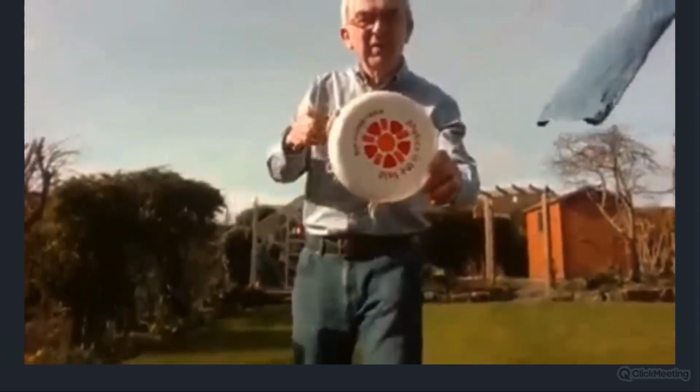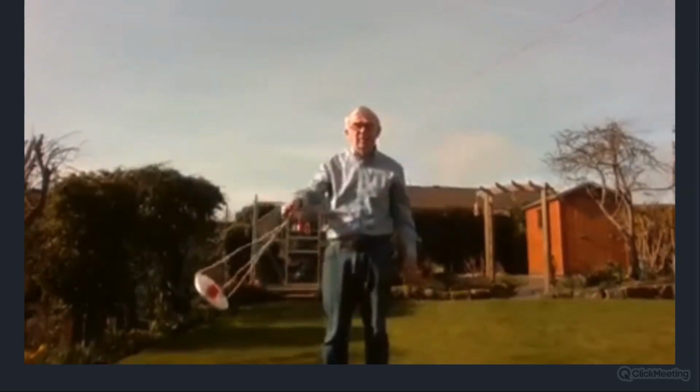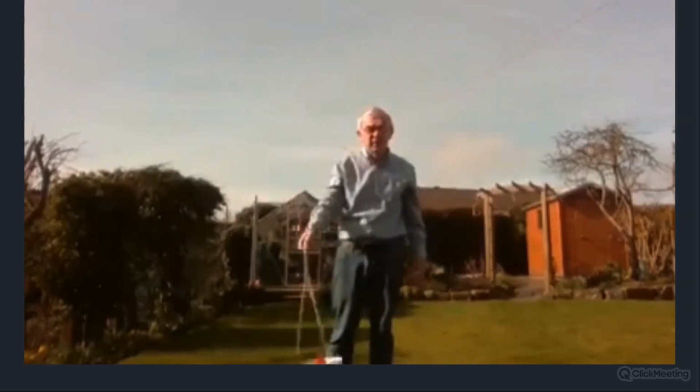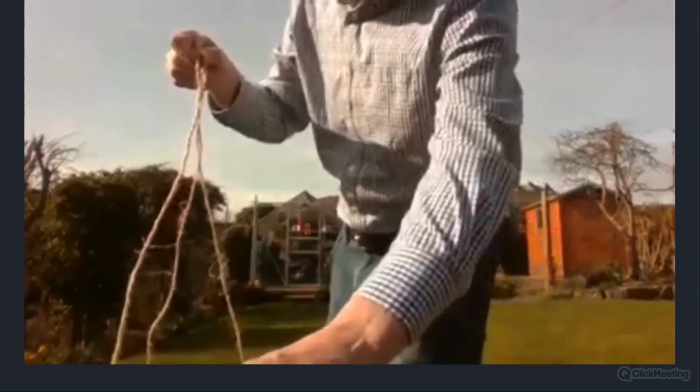Little trick with some eggs. I would use perhaps an orange or something with this. So I have a frisbee, and put some string on, and you put an orange on, and of course you can whirl it round your head, and the orange stays on. So that's one thing you could do with forces. But what about something a little more exciting?